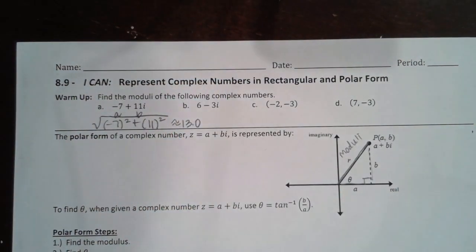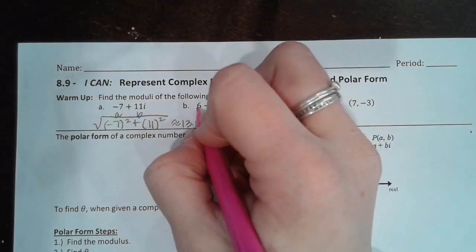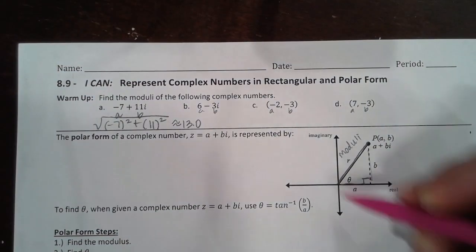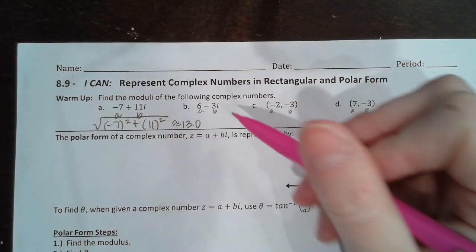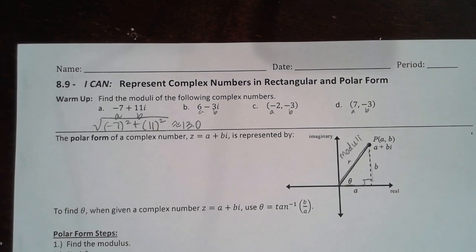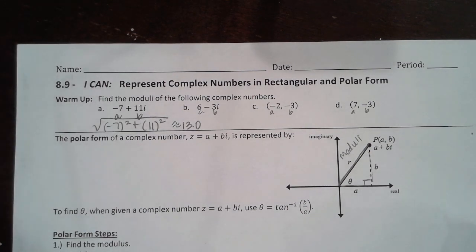And the same thing with these other pieces. Here's your a and your b, and your a and your b, and your a and your b. It doesn't matter if it's an ordered pair or if it's actually written as a complex number. In order to figure out the r, or the moduli, you take the square root of both of them squared and added together. Okay, so now let's talk about the next formula.